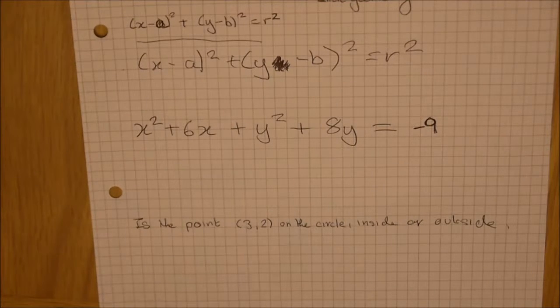Welcome to this episode on circle geometry. Circle geometry is needed in a Core 1 exam paper. Now, the formula that you'll obviously need to remember for circle geometry is (x minus a) squared plus (y minus b) squared equals r squared. This is basically working out where your centre point of the circle is and also what your radius is.